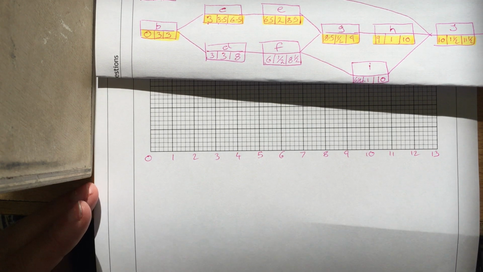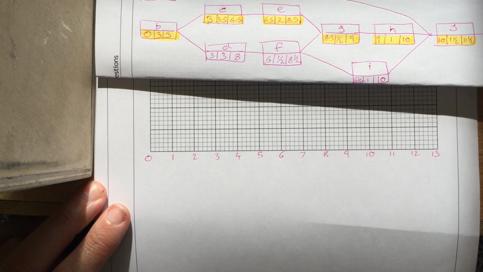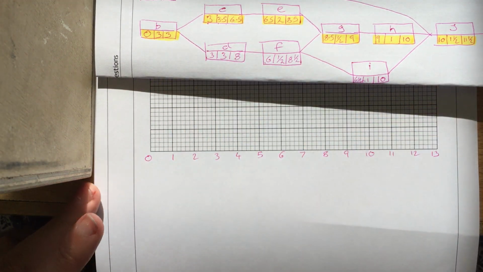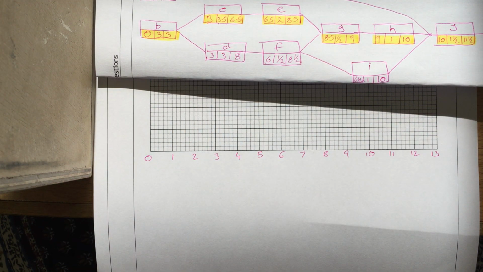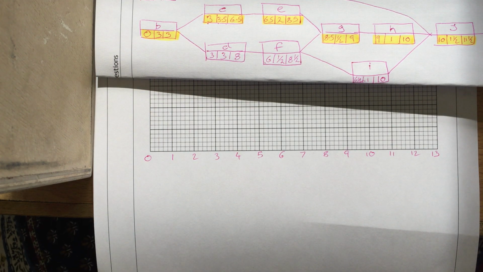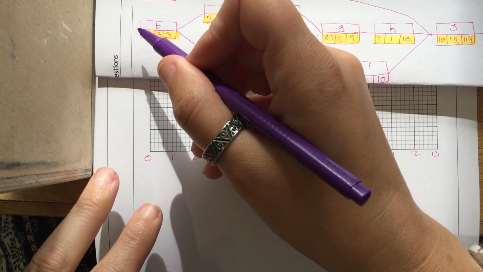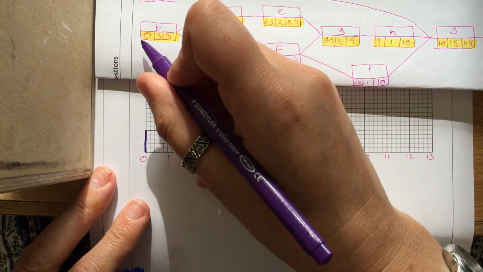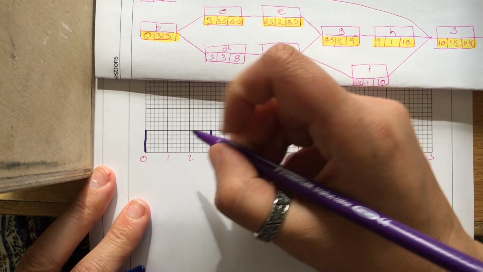Okay, the easiest and quickest way of doing this is to put your critical path along the bottom. So for that, I'll go for a slightly thicker pen so it stands out a bit better. Okay, so if we do our critical path first, we have B, starts at 0, finishes at 3.